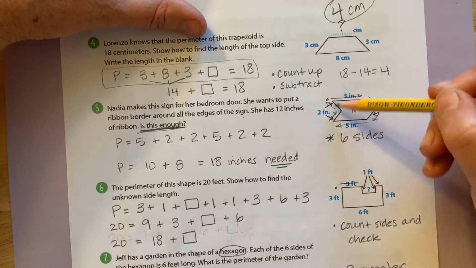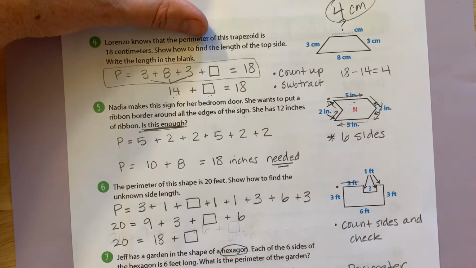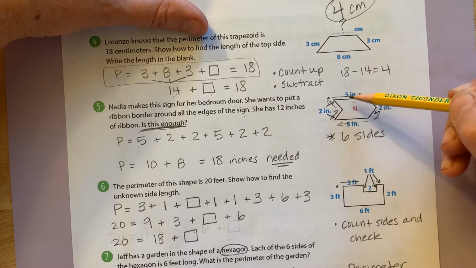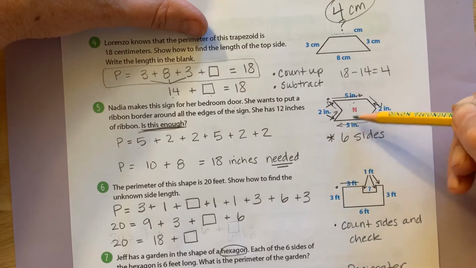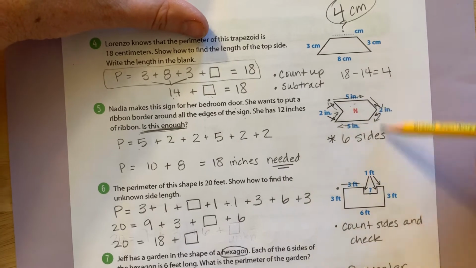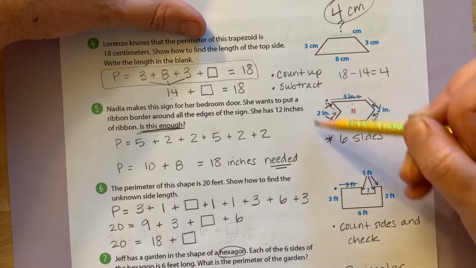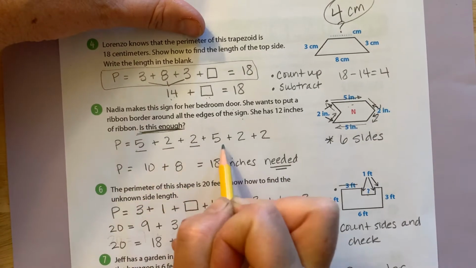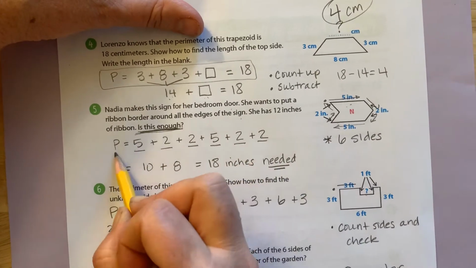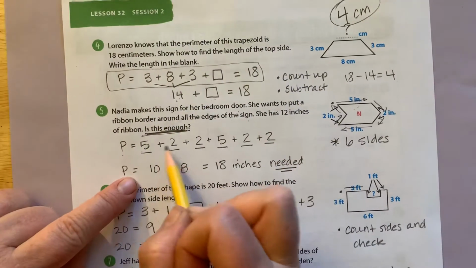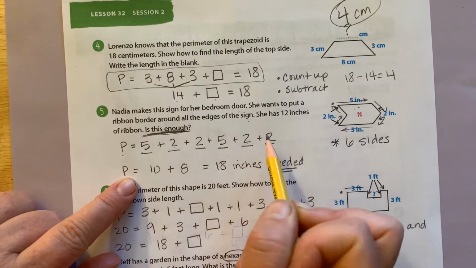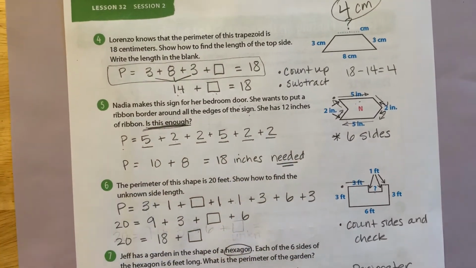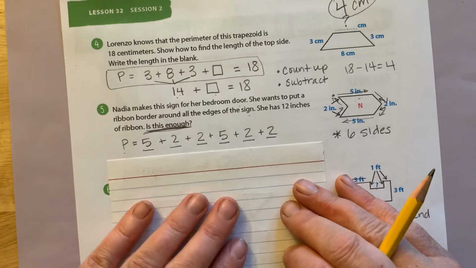So, what do you notice about our shape here? How many sides are there? 1, 2, 3, 4, 5, 6. There are 6 sides. So I have to make sure that when I do my labeling, I have 6 sides. My perimeter has 1, 2, 3, 4, 5, 6 sides. Now, let's make sure that we've put all of these numbers in.